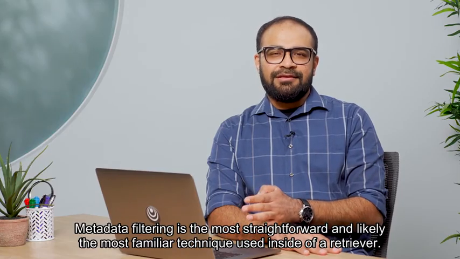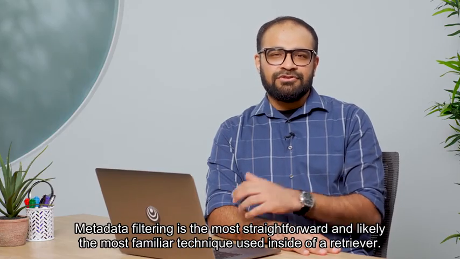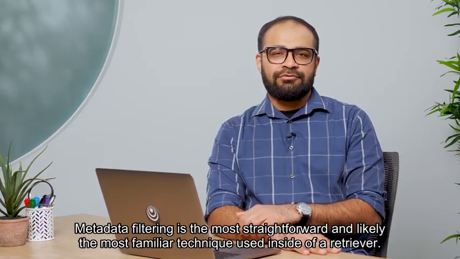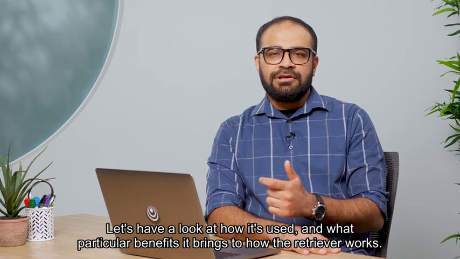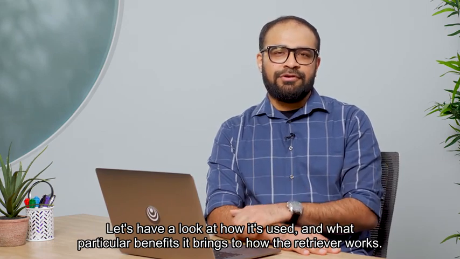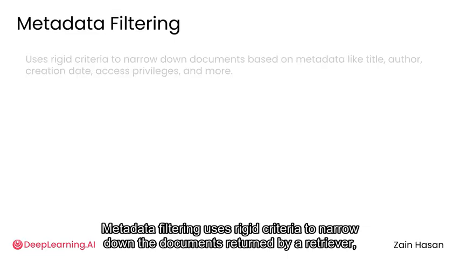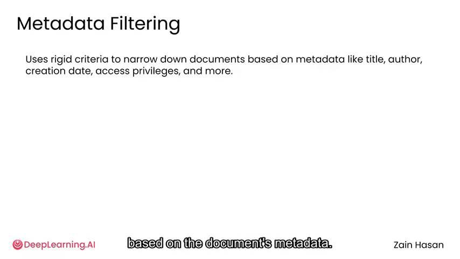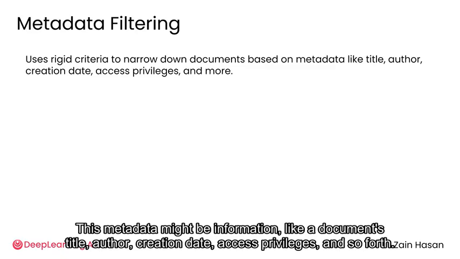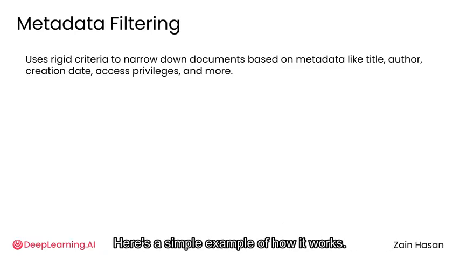Metadata filtering is the most straightforward and likely the most familiar technique used inside of a retriever. Let's have a look at how it's used and what particular benefits it brings to how the retriever works. Metadata filtering uses rigid criteria to narrow down the documents returned by a retriever based on the document's metadata. This metadata might be information like a document's title, author, creation date, access privileges, and so forth. Here's a simple example of how it works.